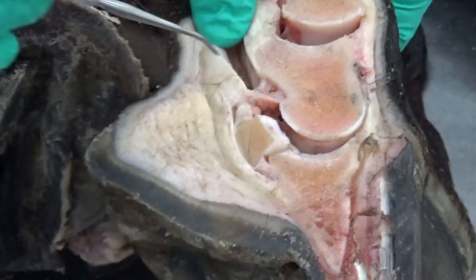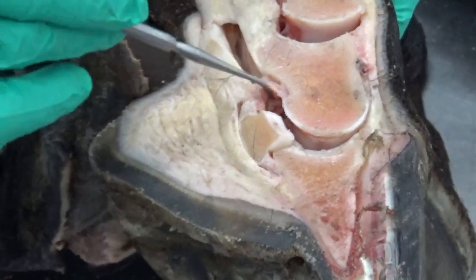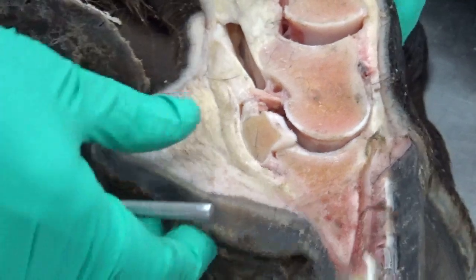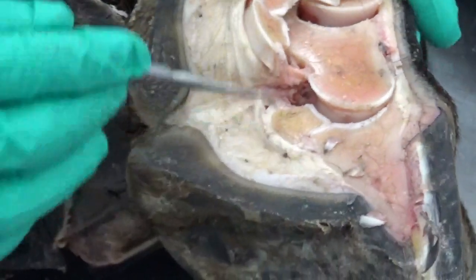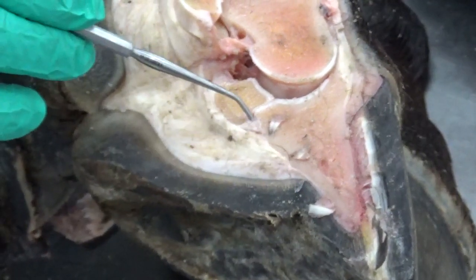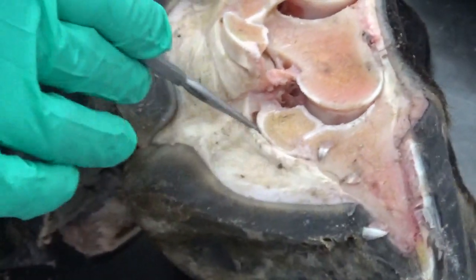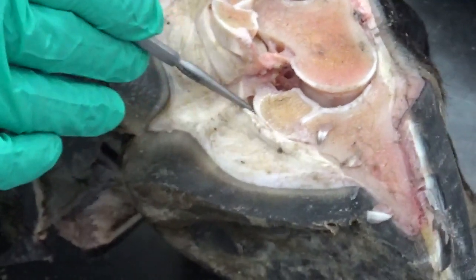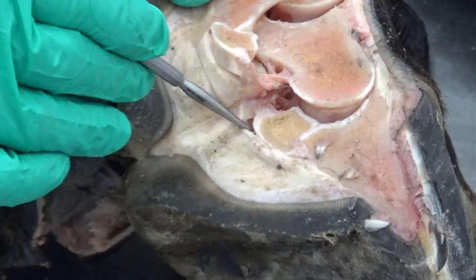You are not required to know it. Between B2 and the DDF, this is called the T ligament. You are not required to know this one. So again, here is the DDF and this is the lumbar ligament. And what is this space? Navicular bursa. Sometimes inflamed, navicular bursitis.